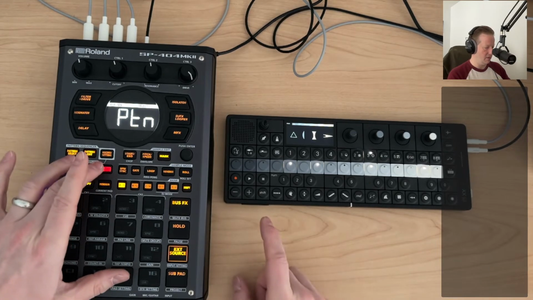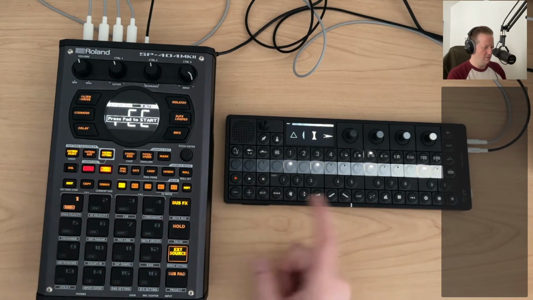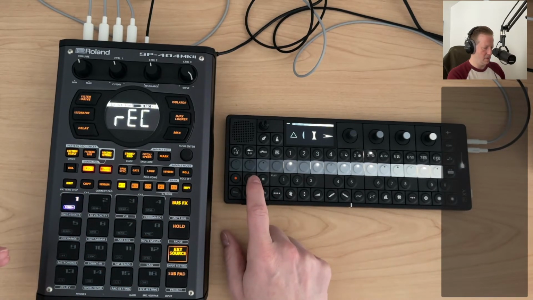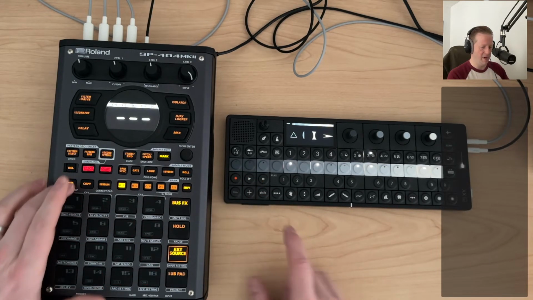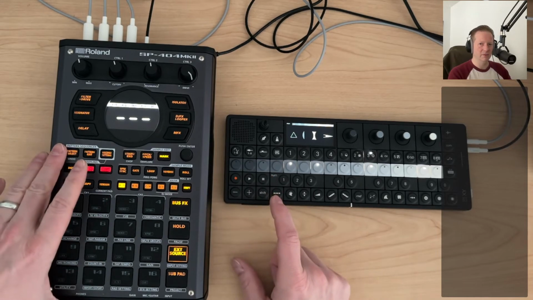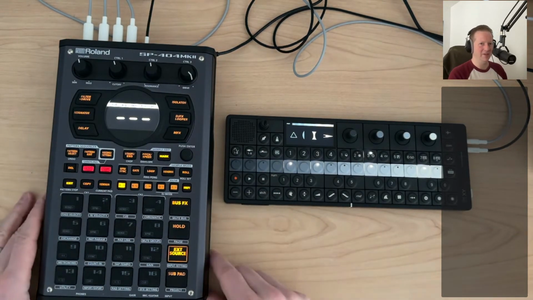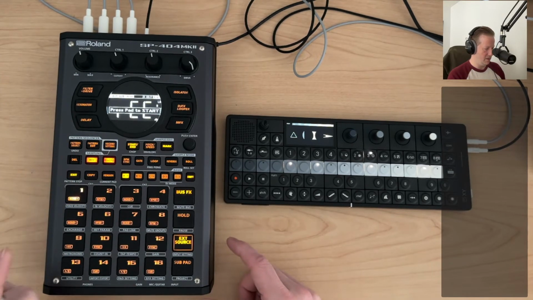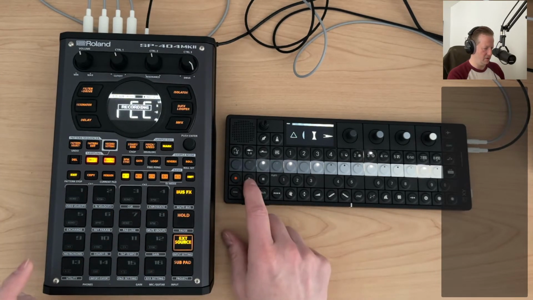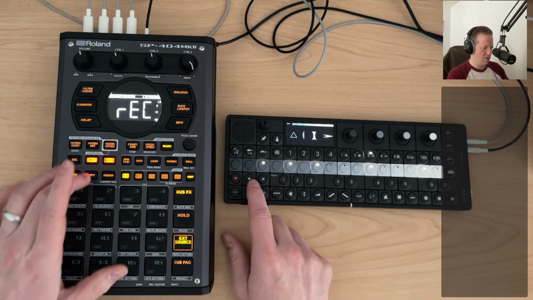Let's even just see. If we go resample, pick a pad. Maybe we don't even need to do the pattern. As I said, just trying to figure this out and get it as simple as possible. Resample here. Press a pad to start. Okay.